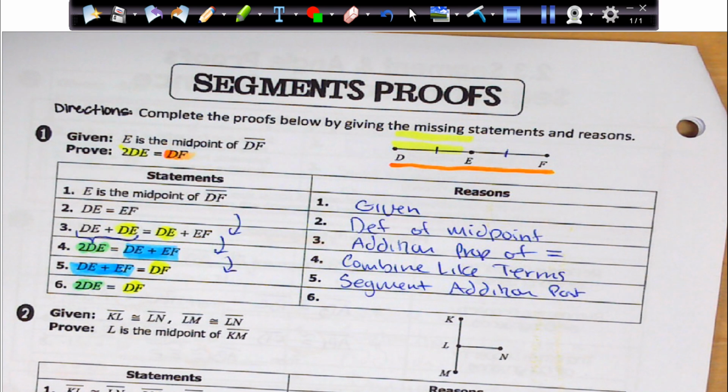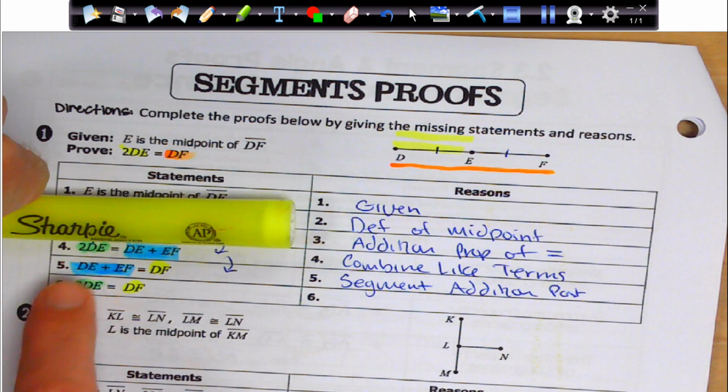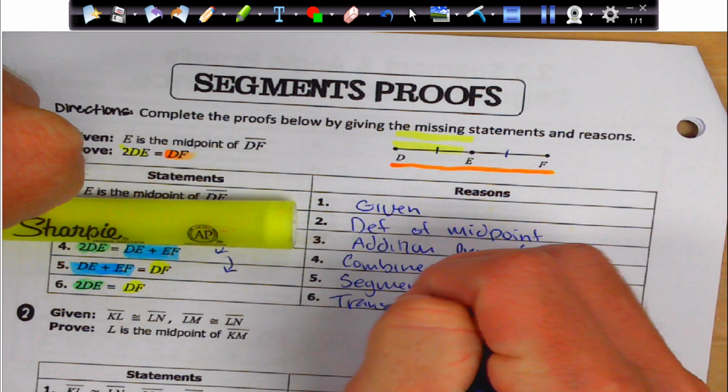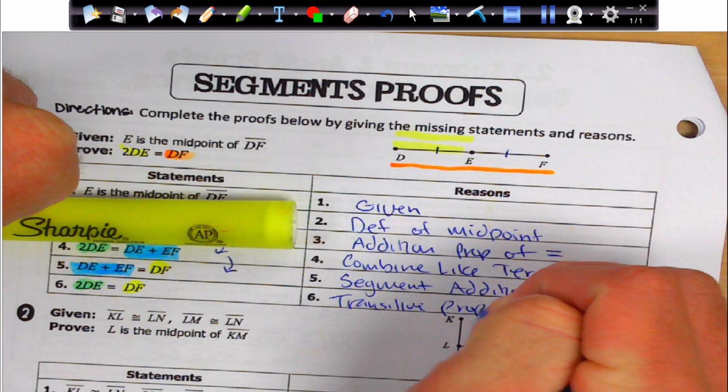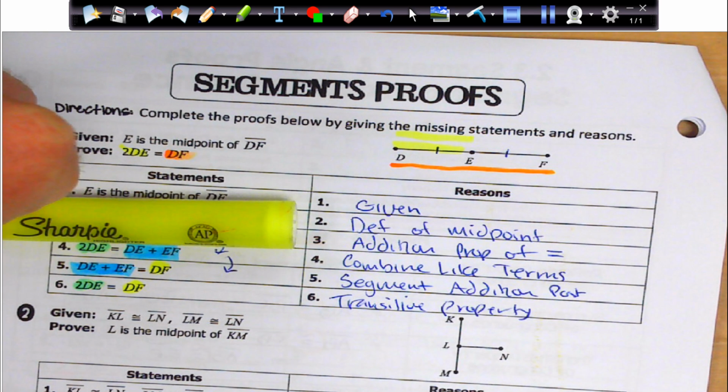So I'm saying green equals blue, blue equals yellow. What would have to be true? Well, if green is the same as blue and blue is the same as yellow, then we could assume that green is equal to yellow. So this is actually our transitive property that is allowing us to make this connection.